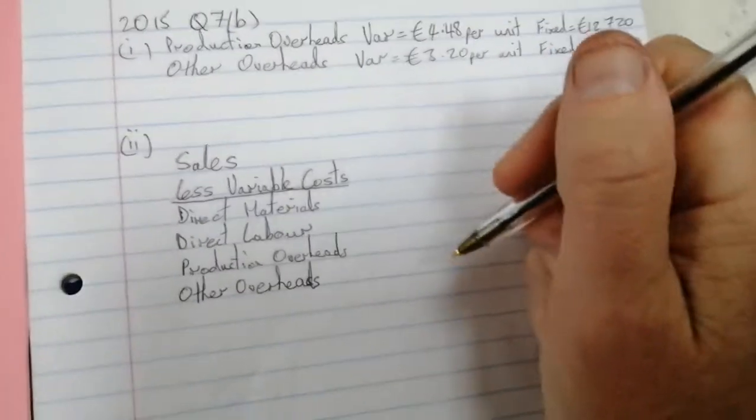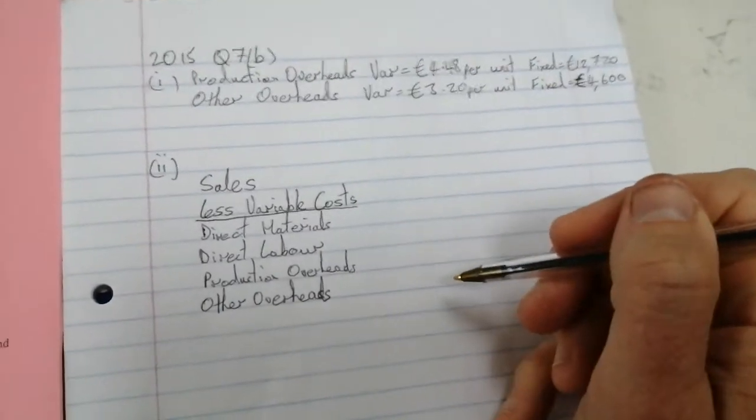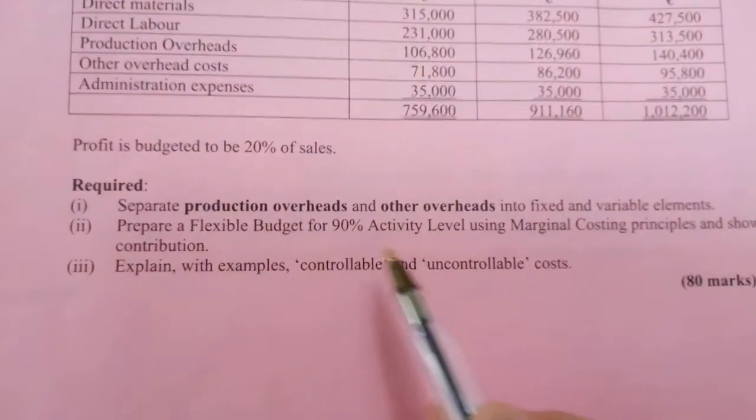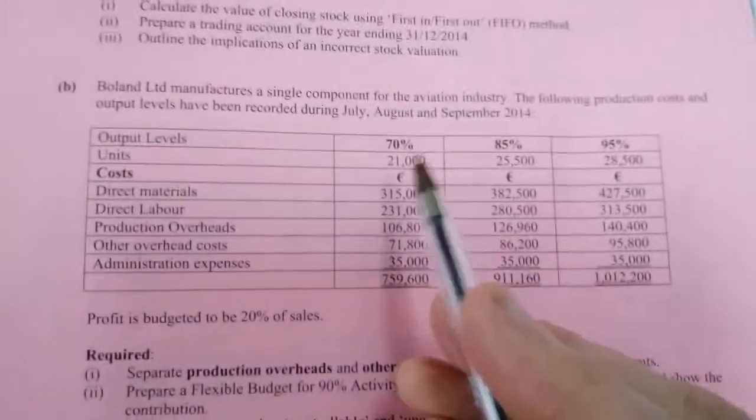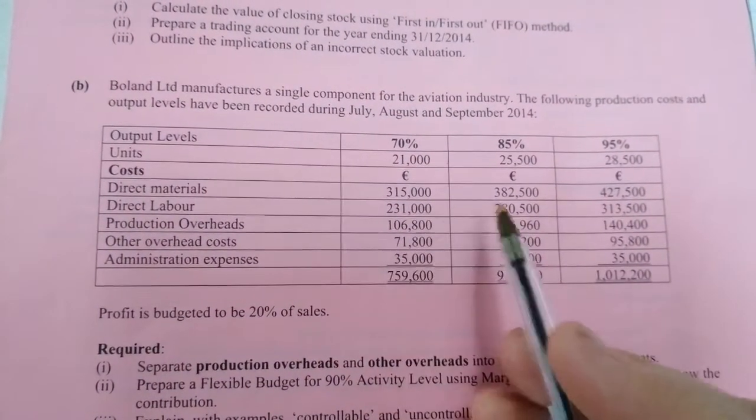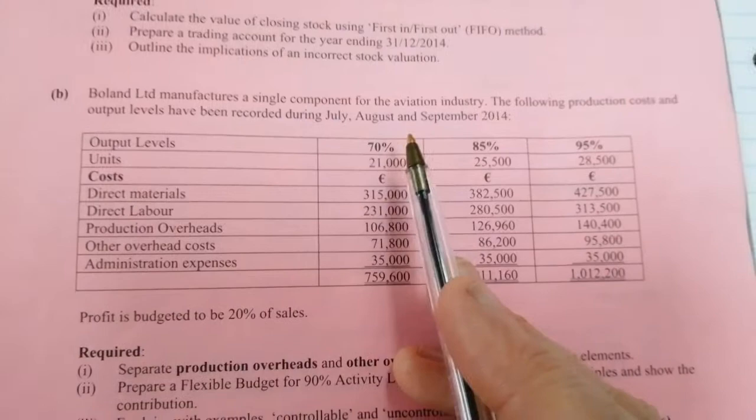Okay, so the next thing is, in order to work out any of these, first of all, we'll need to know for the 90% activity level, how many units does that mean we're going to produce? So we're going to use any one of these 3 columns to work out the units for 90%.